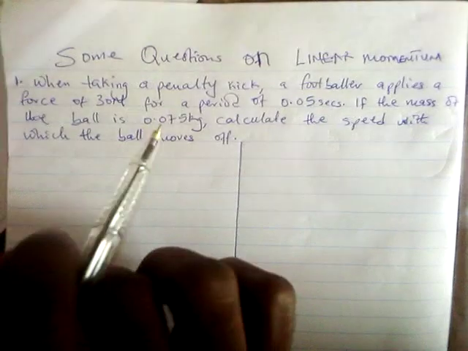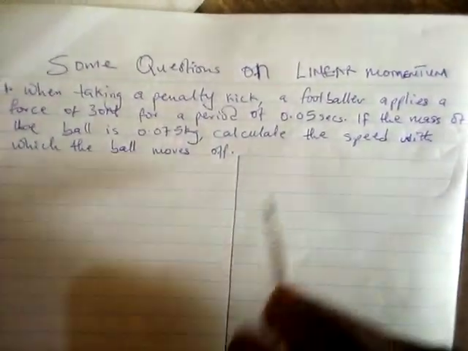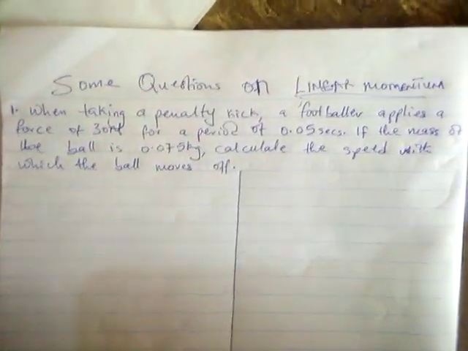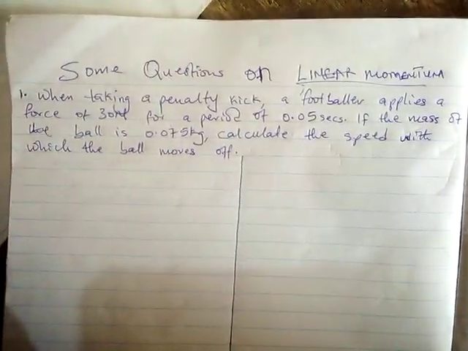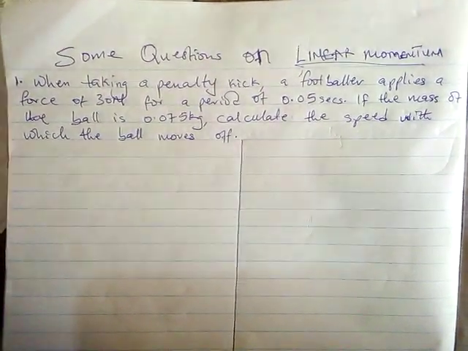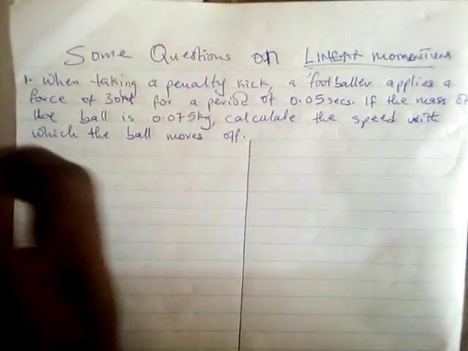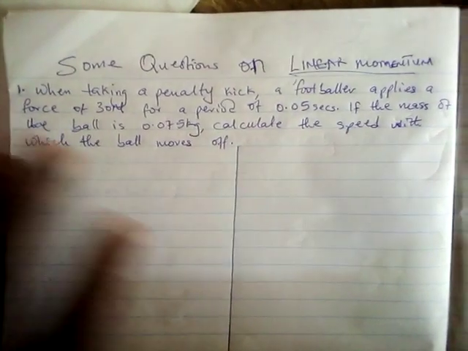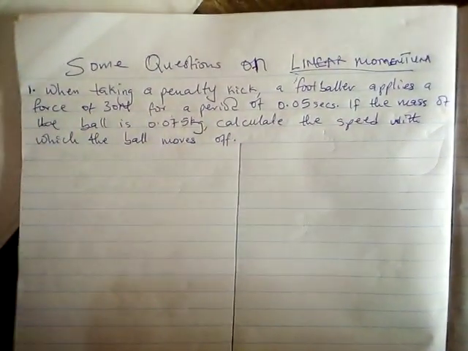Today I will be giving you some examples on our previous class. We started looking at the topic linear momentum, and we said that momentum is a product of the mass of a body and its velocity, and then we were able to deduce some formulas. So today I will be solving a problem with regard to this particular formula.